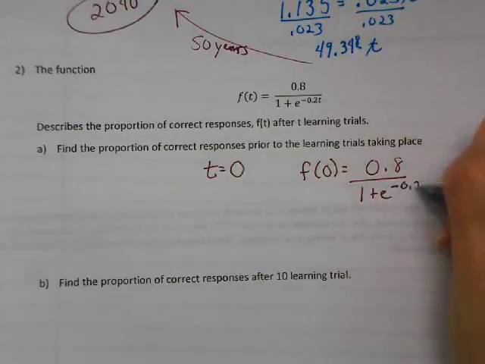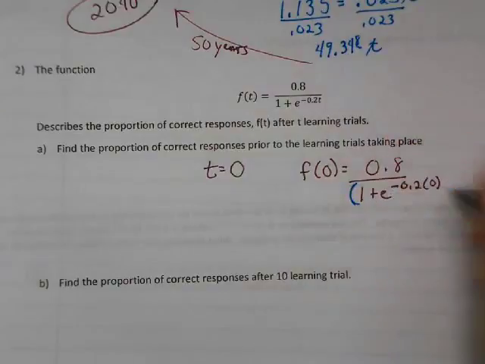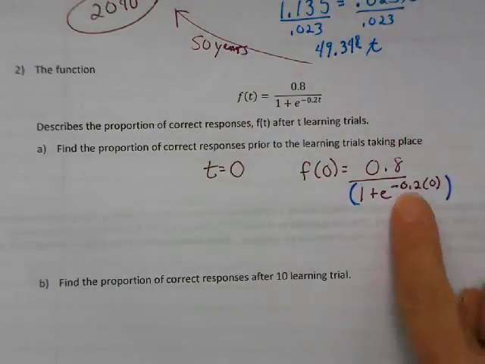Now, when you type this into a calculator, I want to make sure that you remember that this has to go into parentheses. Okay, you also need to put that in parentheses, although I'm hoping you guys just know it's 0. Alright, so let's see if you can see my calculator again.